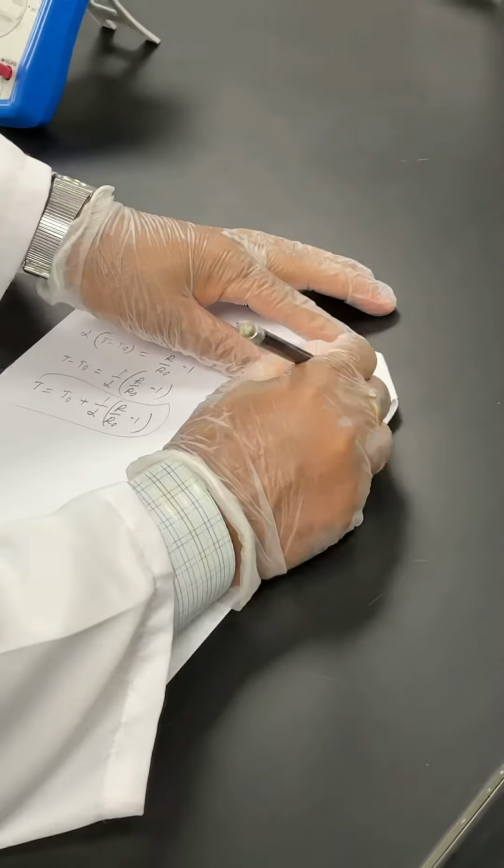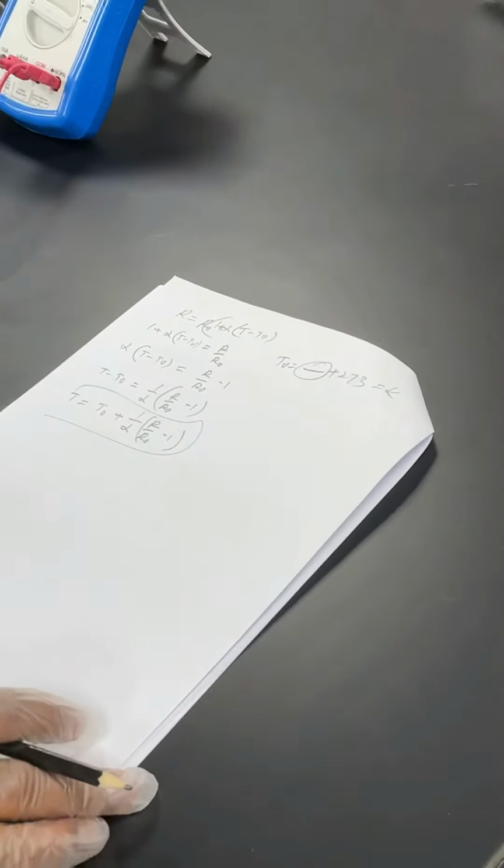You can write the room temperature. I will give the thermometer. You can measure the room temperature and add it with this. That will be given in Kelvin. The alpha is printed on the paper. You are going to get R and R0 value.